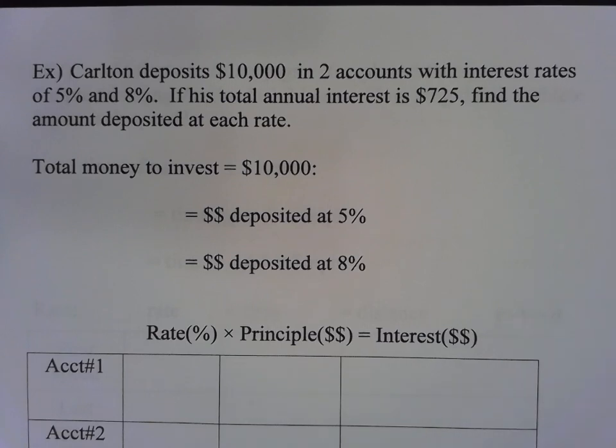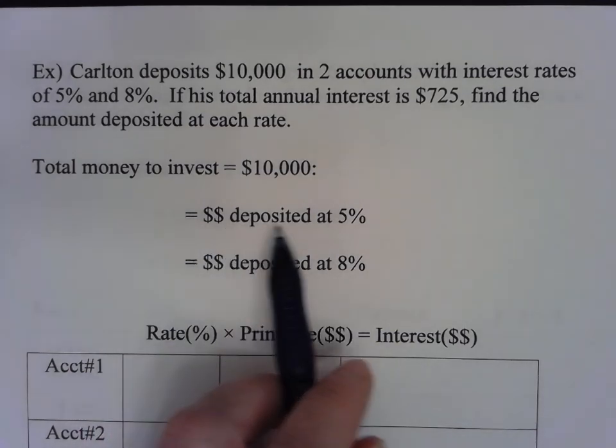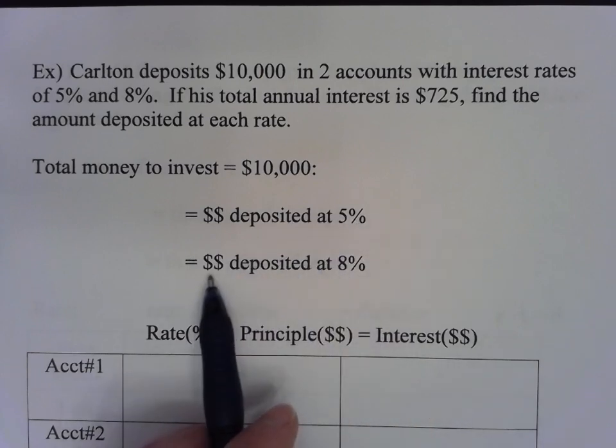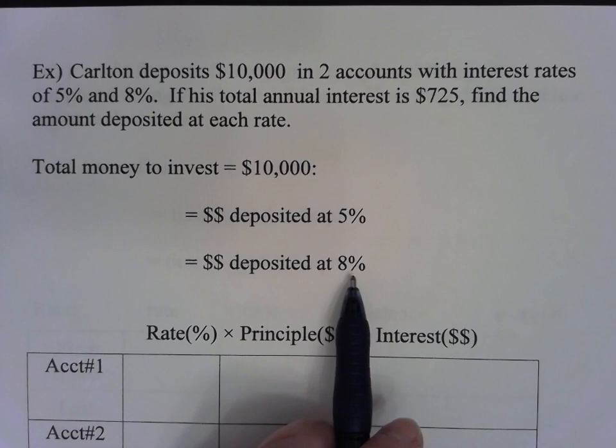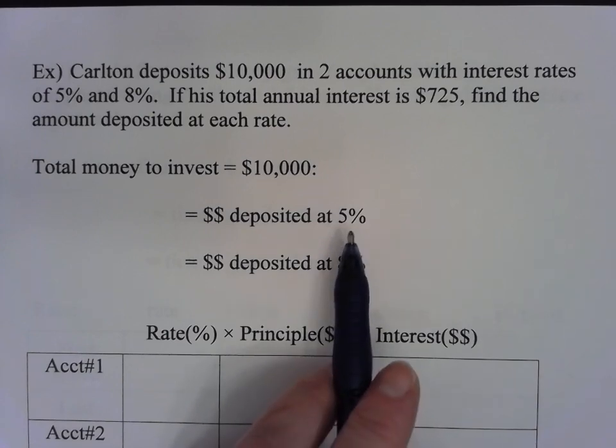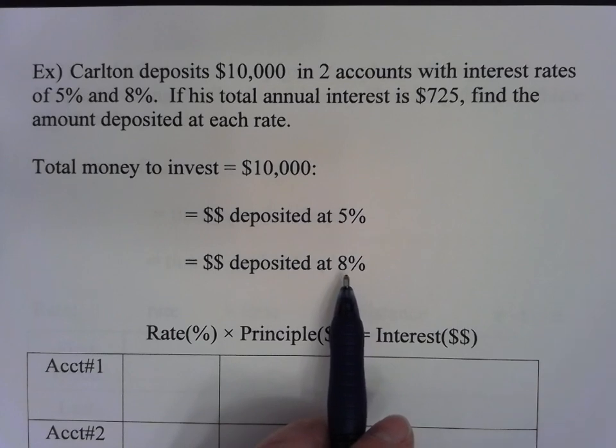So here's the next one. It says Carlton deposits $10,000 into 2 accounts with interest rates 5% and 8%. So in maybe the first account, he's deposited some money at 5%, and the second account, he's going to earn 8%. I usually get the question, why would you do 5% if you could put all your money at 8%?